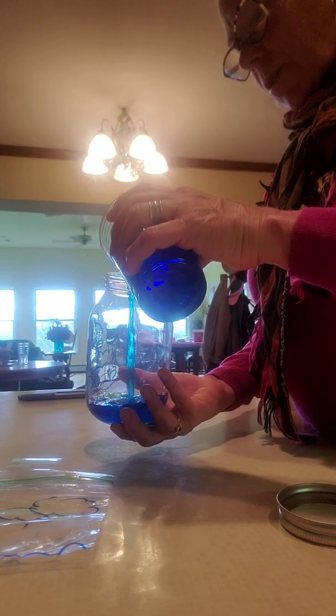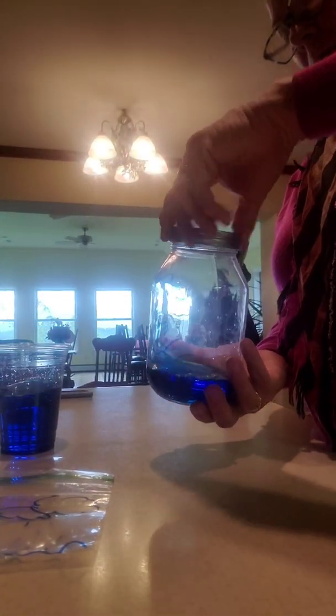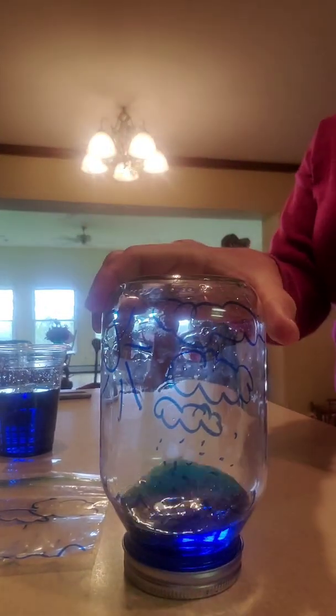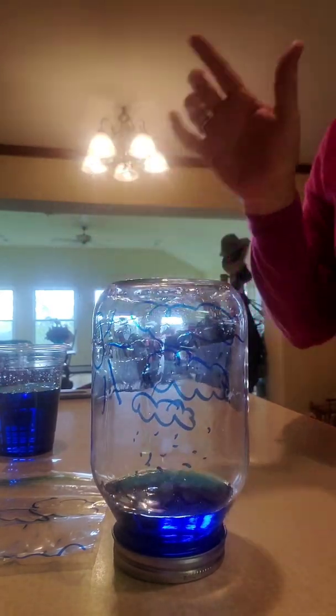But I'm going to pour the water in, and then we're going to turn it upside down. Put the top on, and hope it doesn't leak. Is that enough water to be the ocean? That's close enough. All right.